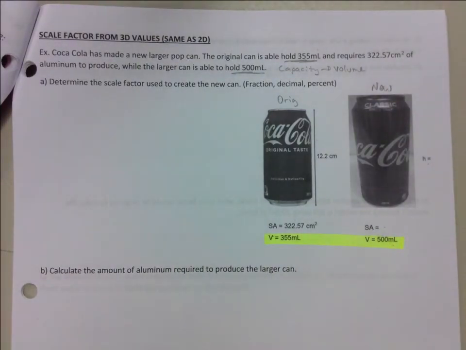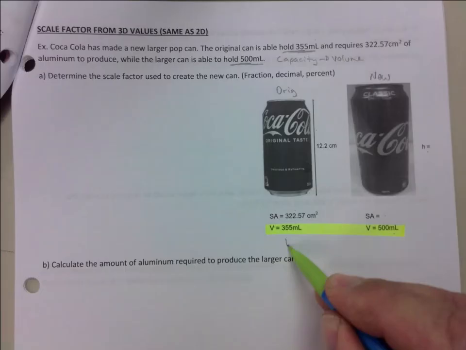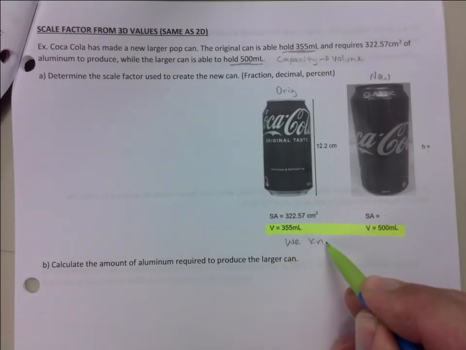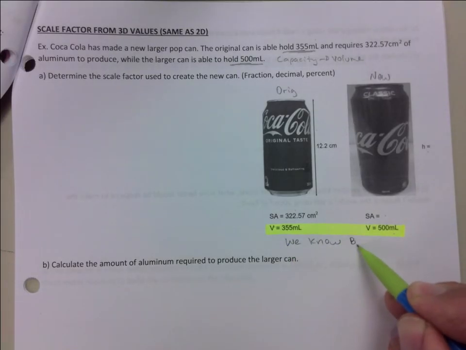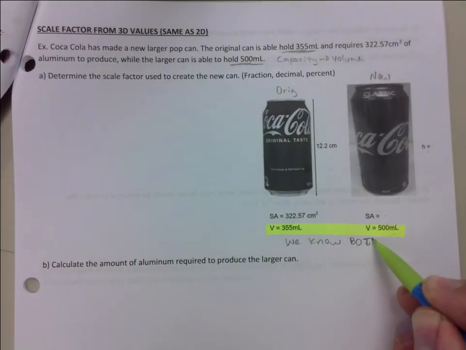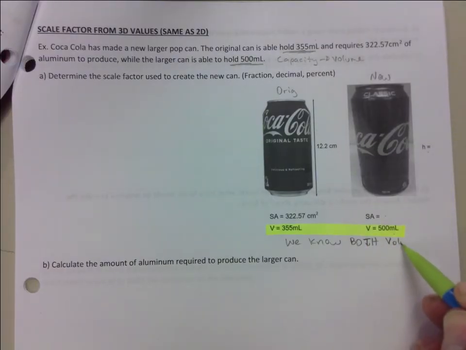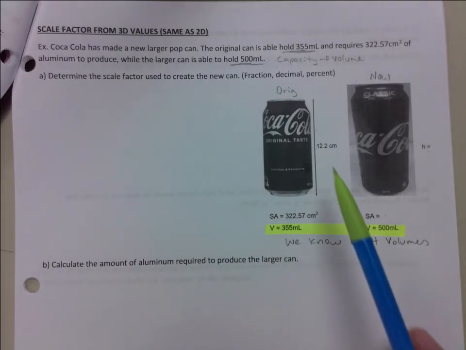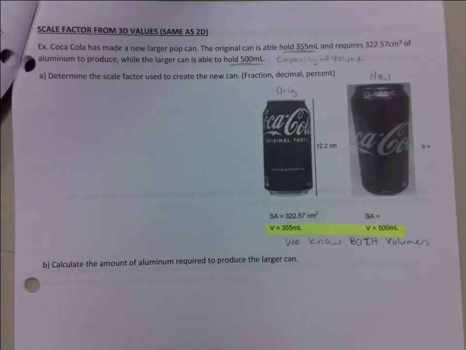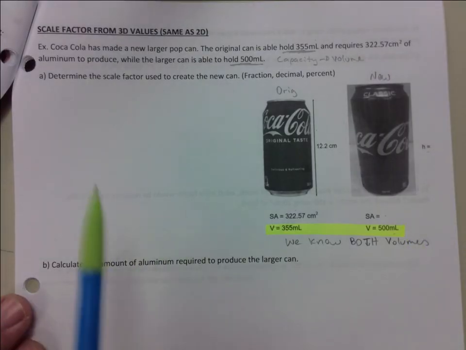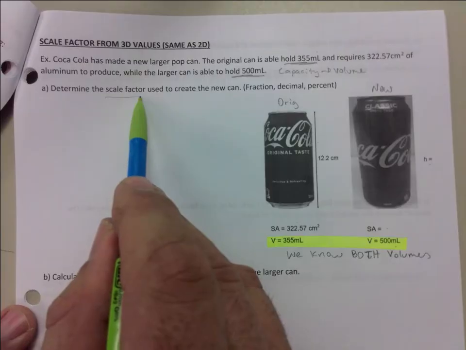We know both volumes. You know how I used to have the diameter of both or the height of both? Now I know the volume of both. So I need to use that to come up with my scale factor, because it's asking to determine the scale factor.